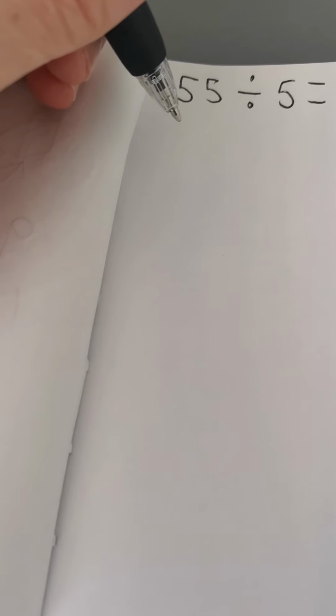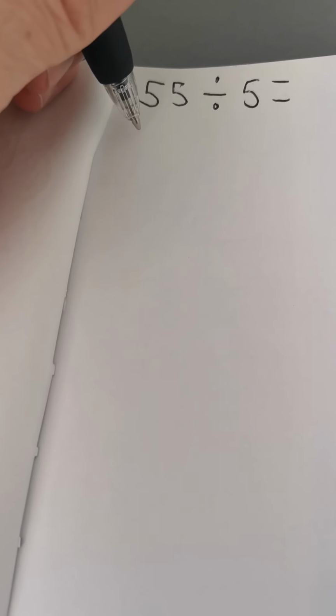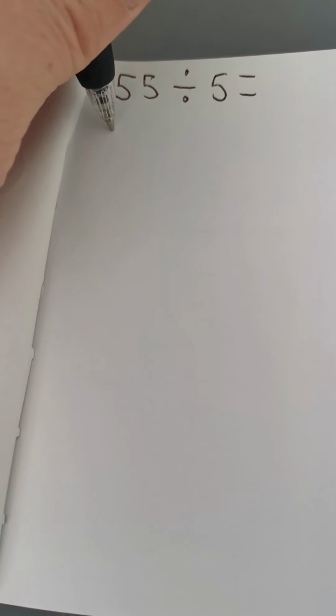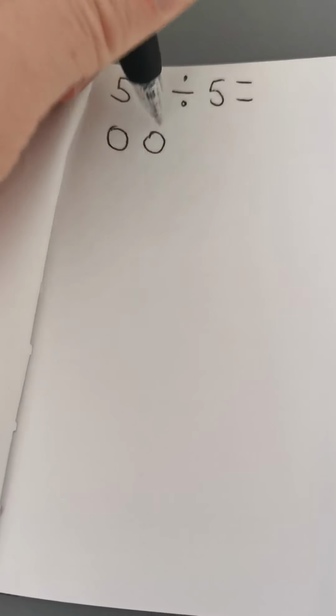Now you can draw your pictures to help you again here, but what you should be doing is drawing round groups. Okay, so you can draw your arrays just like we did before. So we need groups of 5 till we get to 55.